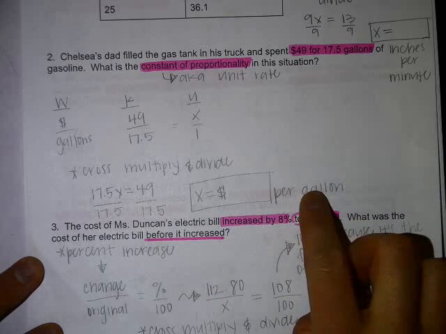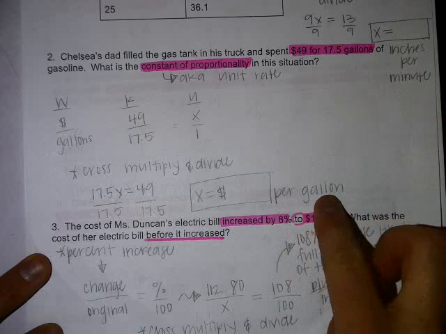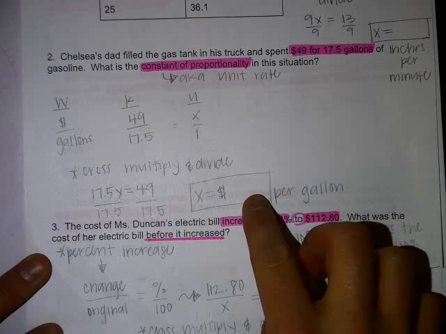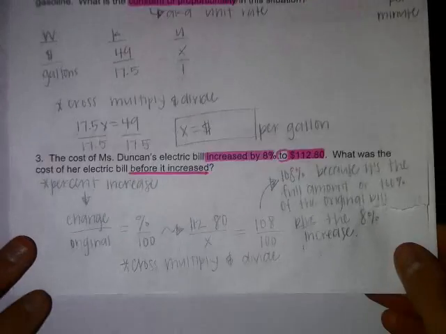Okay, always think, and I've done a good job on each of these, of writing out what your answer means so you can figure out if your answer is reasonable. Did you multiply and divide right? So this is going to give you the price per gallon, or the price for 1 gallon of gas.